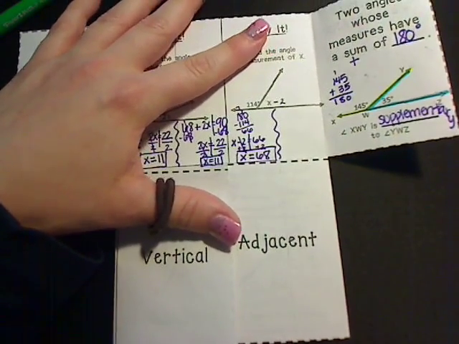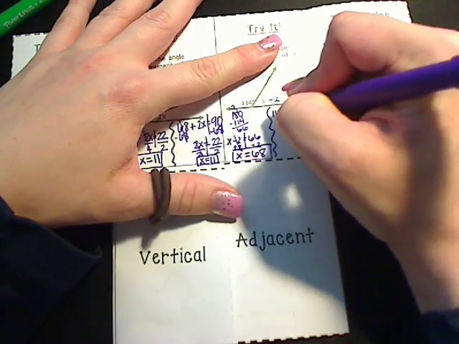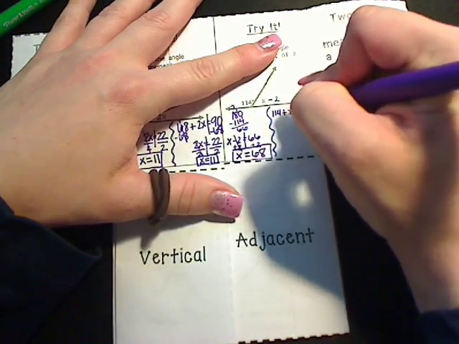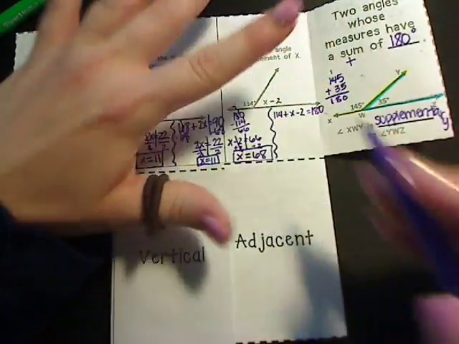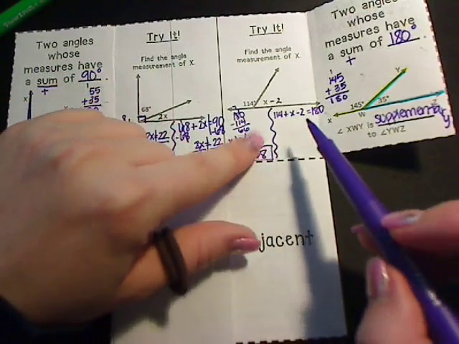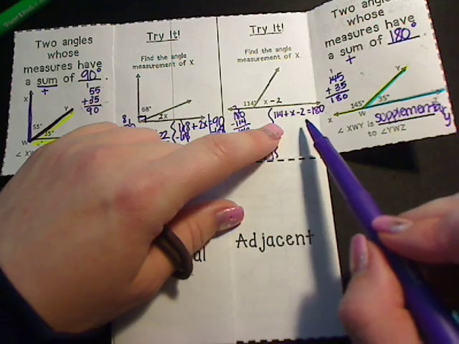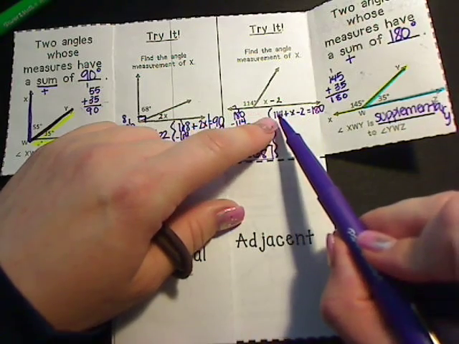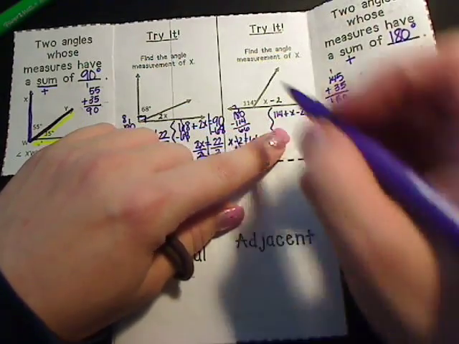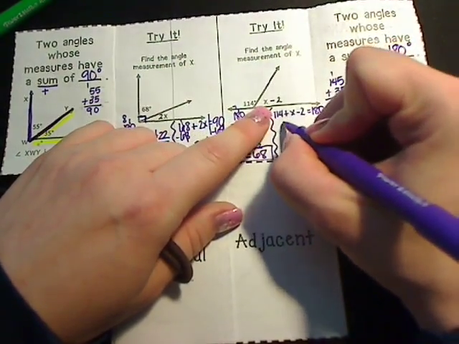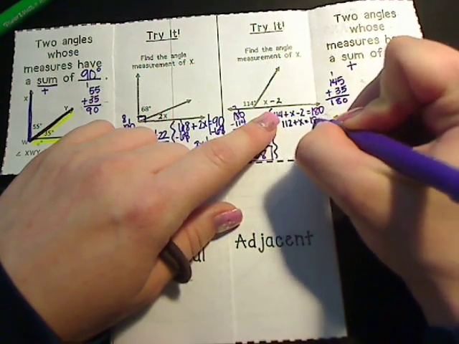The second way is by using a two-step equation. So I know that 114 plus x minus 2 should equal 180. Well, this one is kind of like a two-step equation, but we're going to combine like terms. So I can combine 114 and minus 2. So 114 and minus 2, well, that's 112, plus x should equal 180.